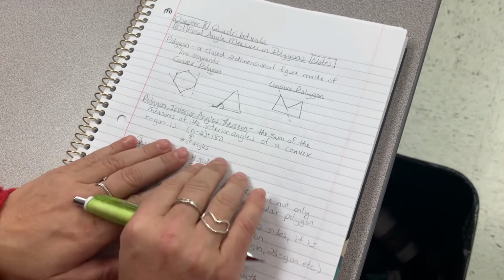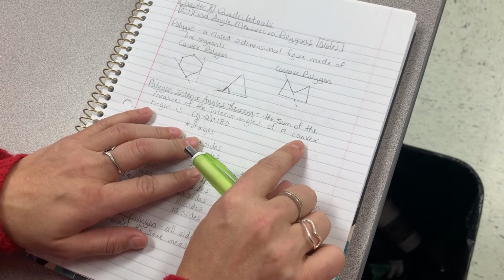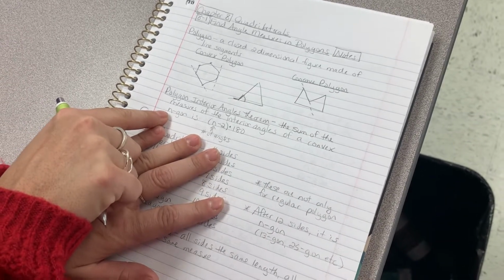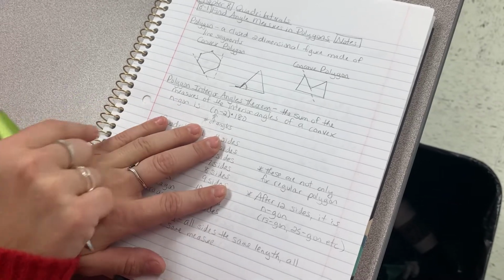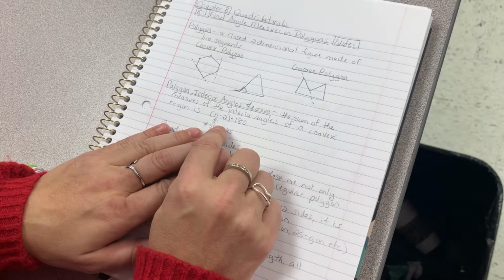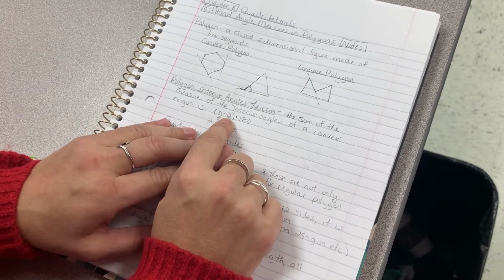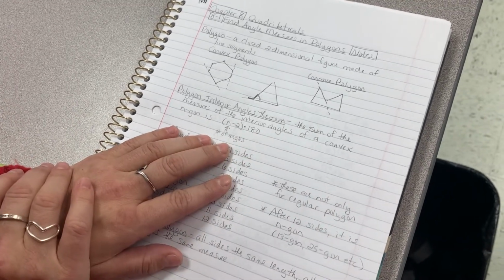So the sum of the measures of the interior angles of a convex n-gon. Convex is what I had just explained. N-gon is a generic term for a polygon. It means some number and it is a polygon. So a 5-sided polygon or a 10-sided polygon. The formula to find the sum of all those angles, you take the number of angles, subtract 2 and multiply by 180. That gives you the sum of all the interior angles.